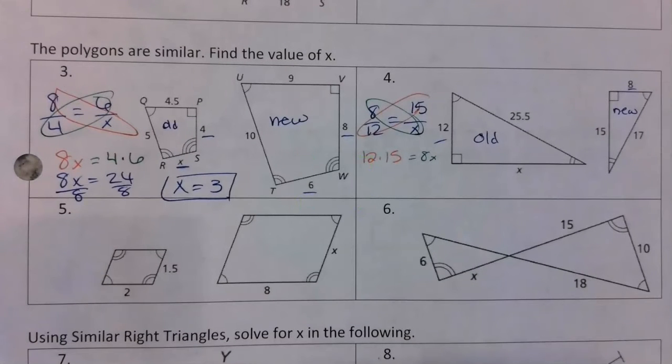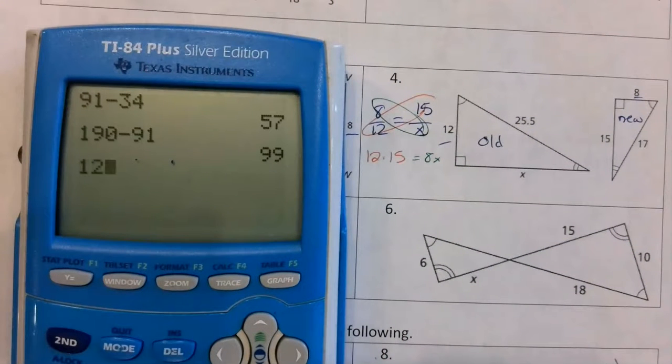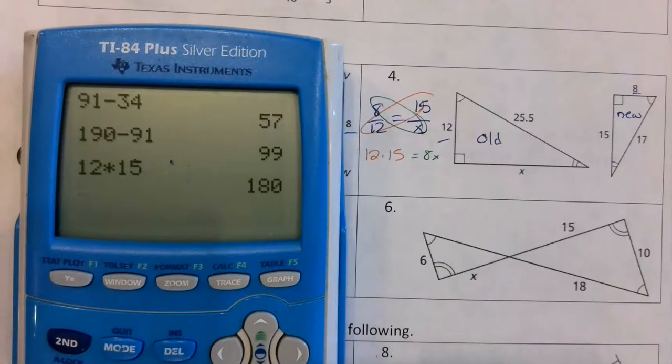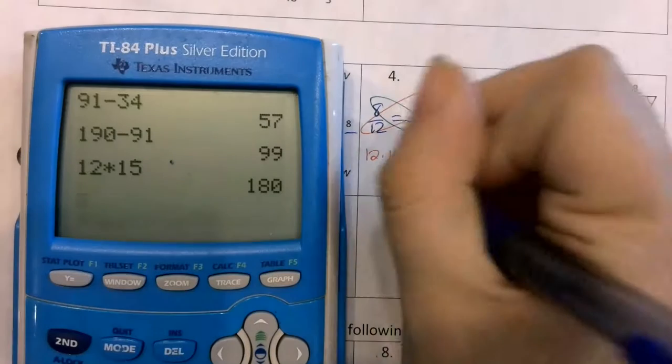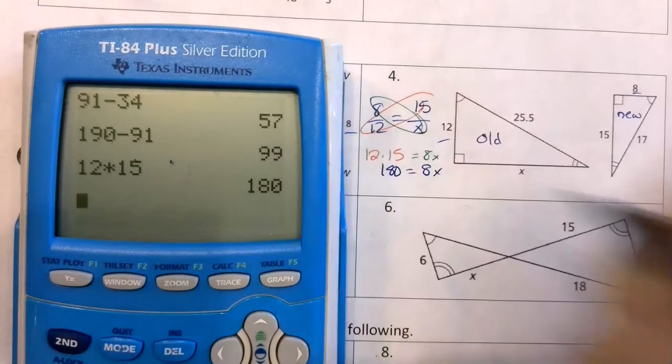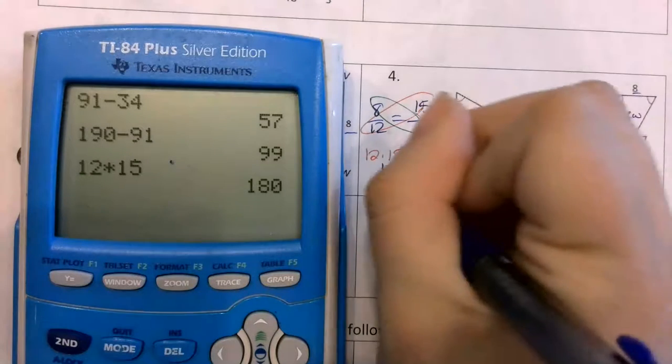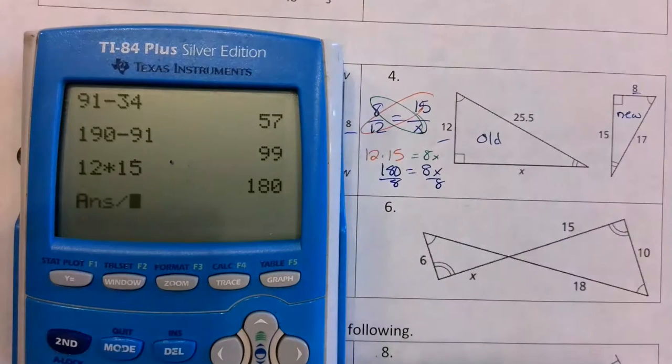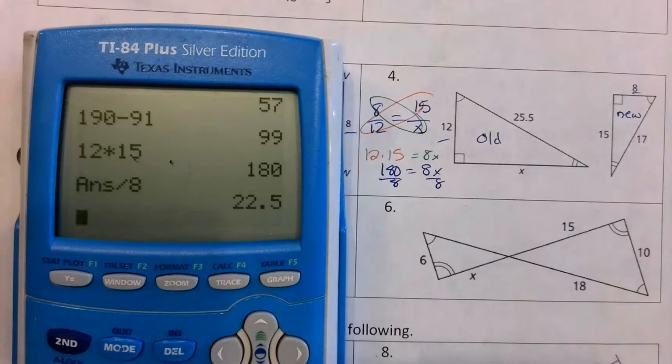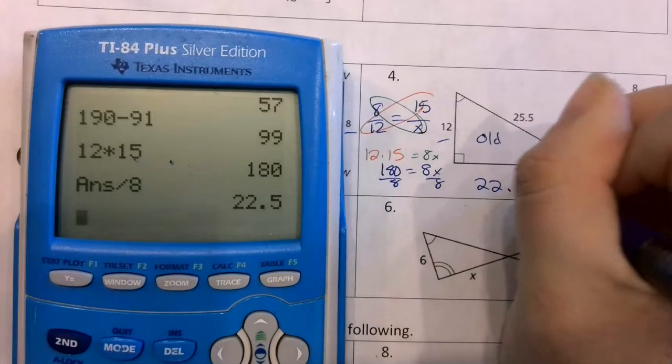Let me go try my calculator really quick. So then I want to do 12 times 15, and I get 180. Then I want to divide both sides by 8. And I get 22.5.